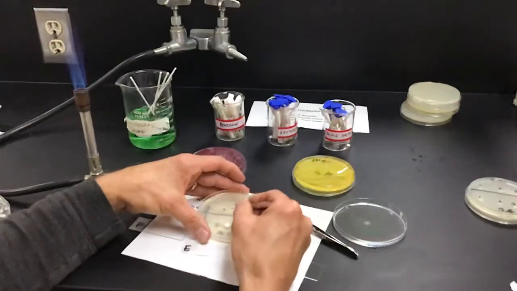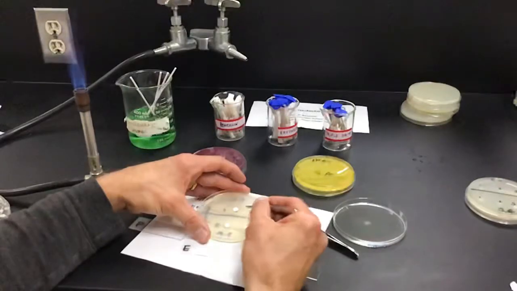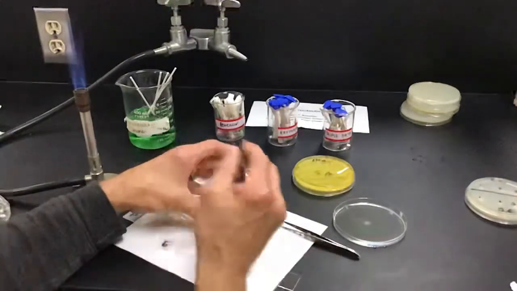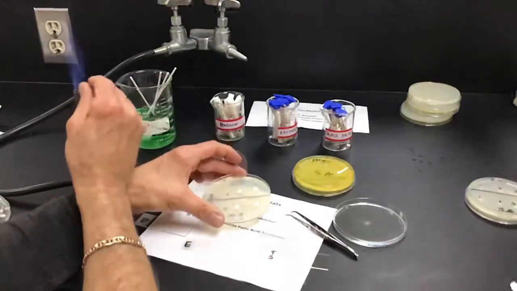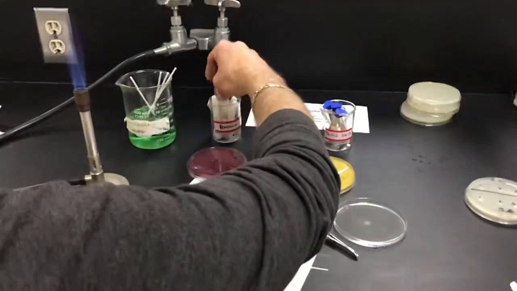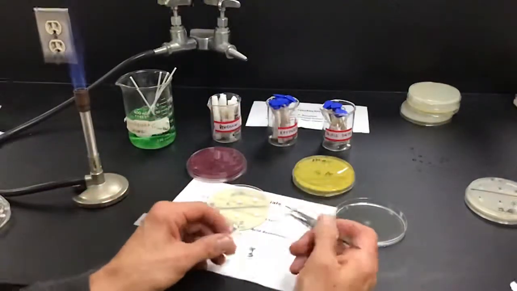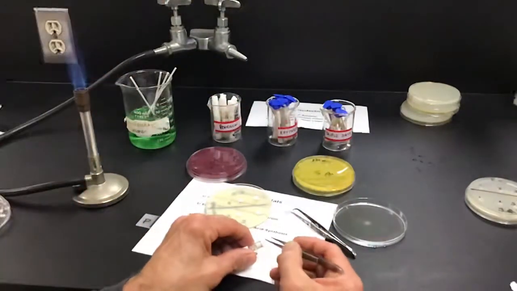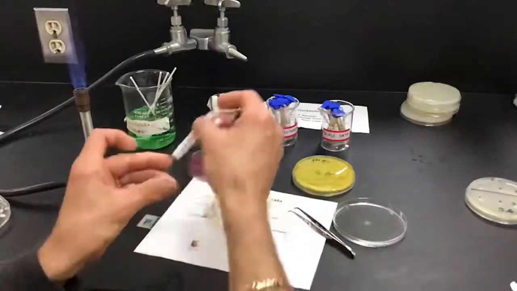So it says E for erythromycin. This one says P for penicillin. We're not going to worry about the dosage right now, because we're not weighing the patient. We don't know the age of the patient. Doesn't matter.